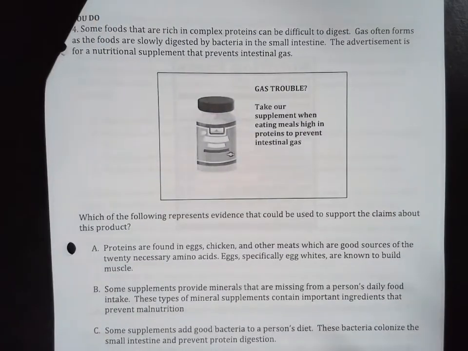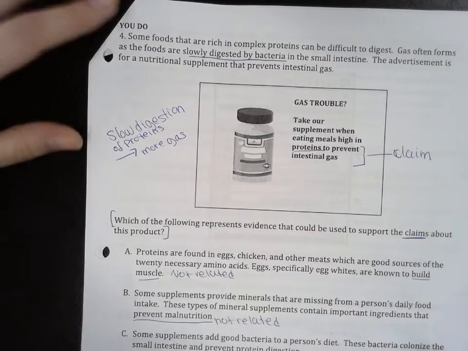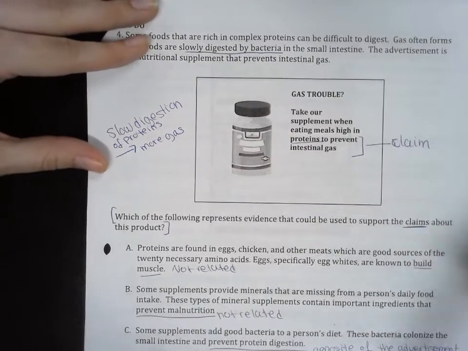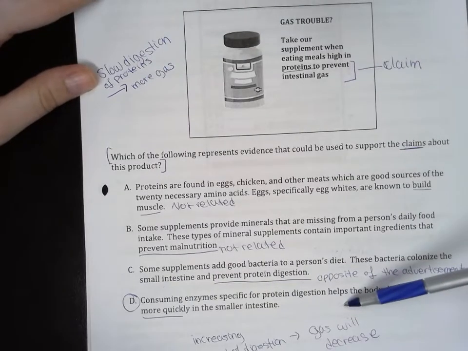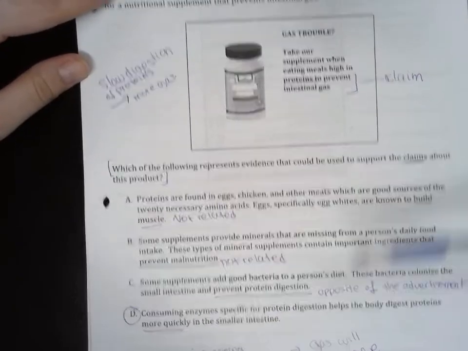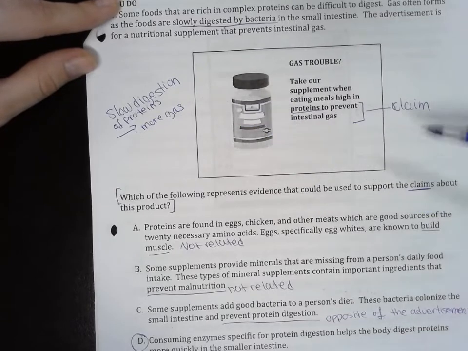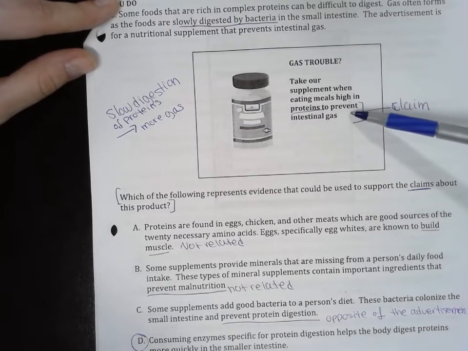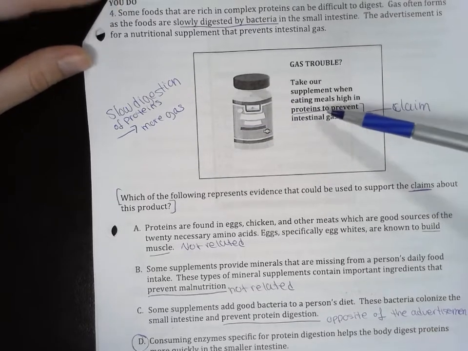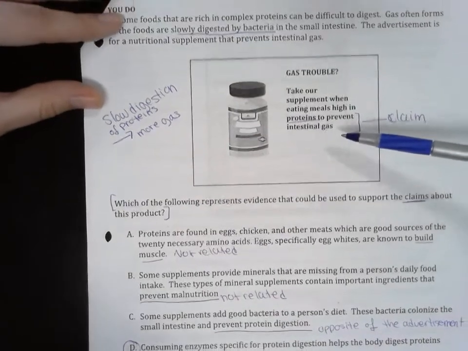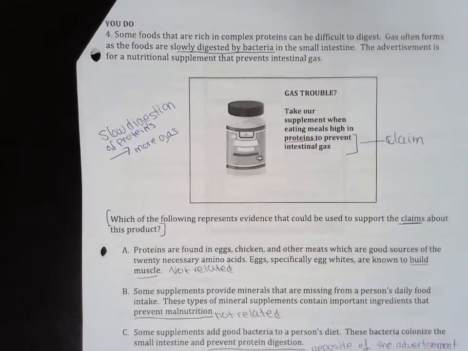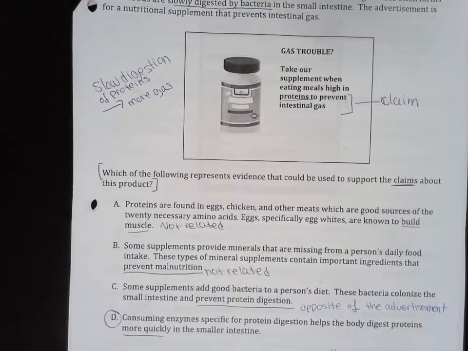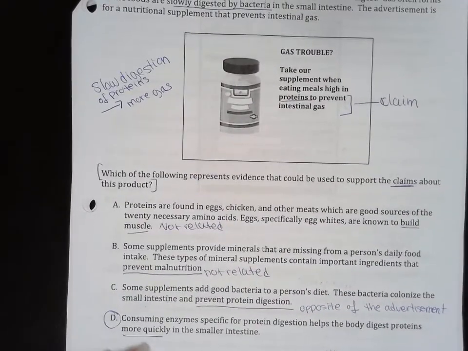Pause the video now. All right, so check yourself. These are the annotations you should see. Your final answer is D because you related this answer choice with the claim to prevent intestinal gas. The difference between this question and the previous question is the biomolecule that it breaks down. Make sure you see all of this. And then flip the page to do the next problem.